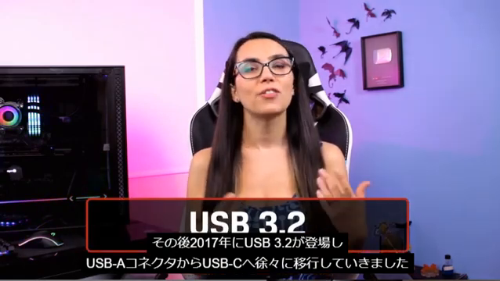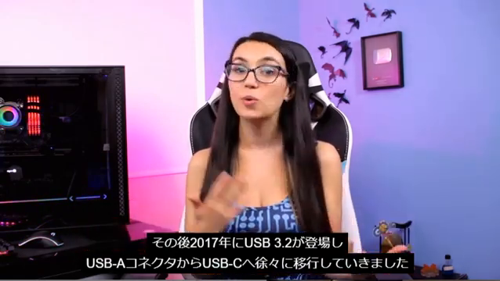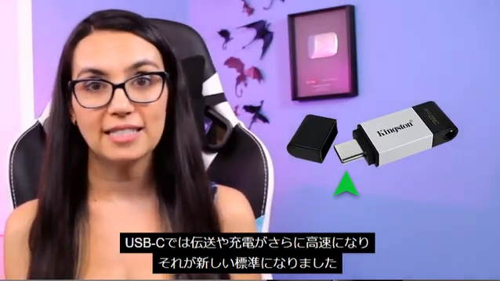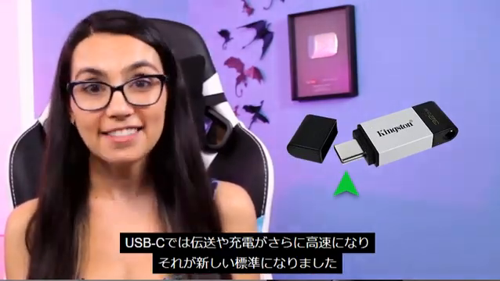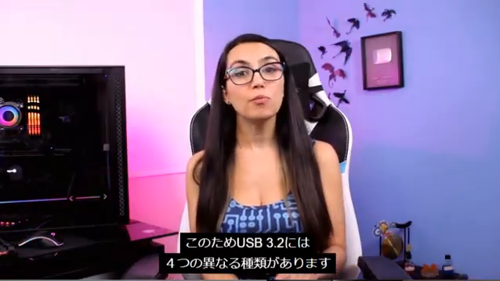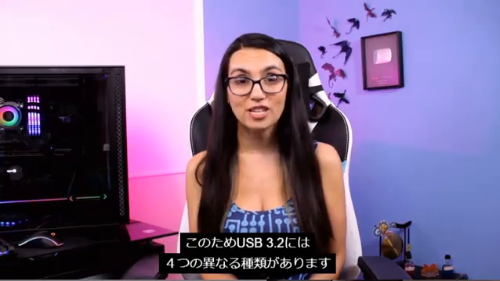Then in 2017, we got USB 3.2 and saw the gradual move from USB-A to USB-C connectors. USB-C supports higher transfer speeds and faster charging, and as such is becoming the new standard. Because of this, we see USB 3.2 in 4 different variations.